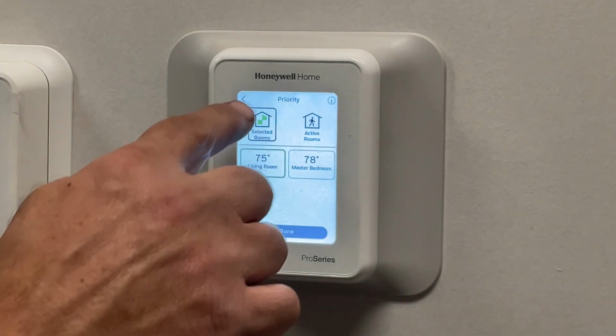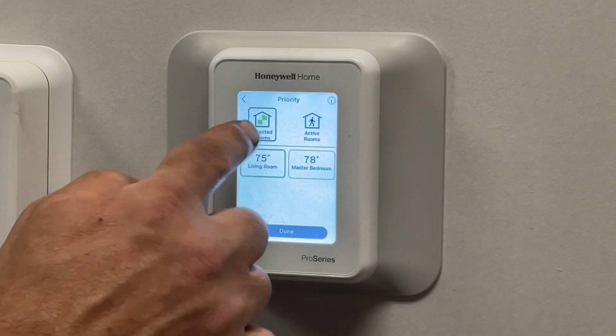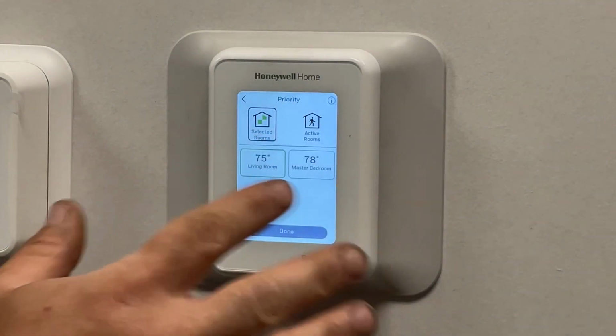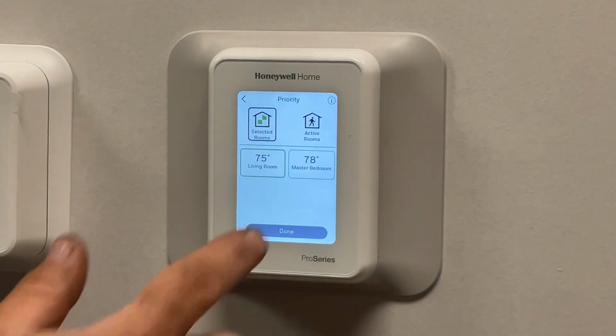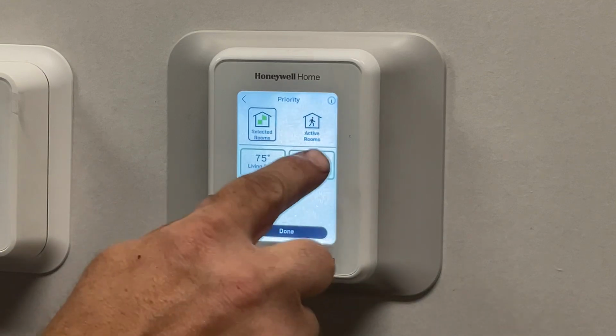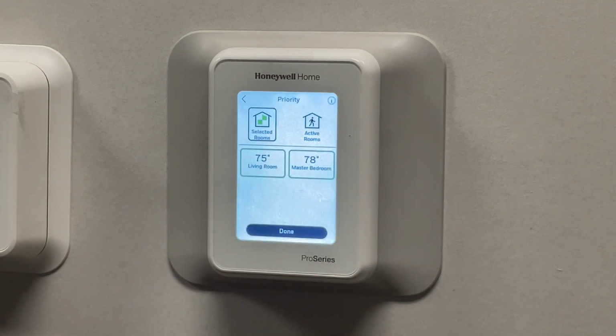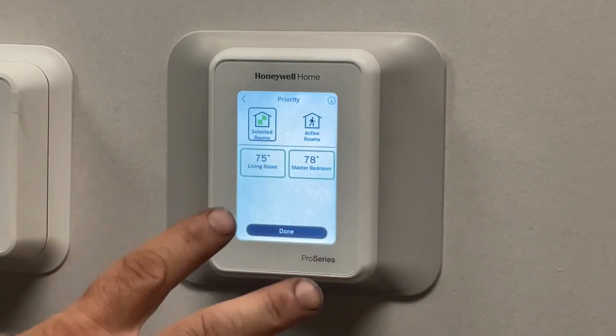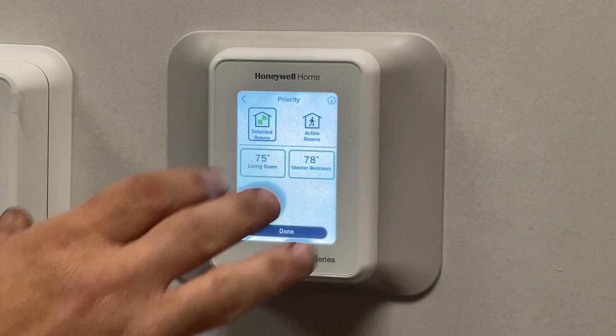So when we talk about priority, we can go in and select which room we want to give priority to. The living room is what I called this thermostat, and I said that the remote sensor was in the master bedroom. So we can select which rooms to give priority to. And when we say give priority, that means which one it's going to use to control the temperature. So if we control the temperature in both, with a green square around both of those right now, that means it's going to take an average. If there were more sensors throughout the house, we would see all of those. But since I just have one sensor and the thermostat, that's all that we see.